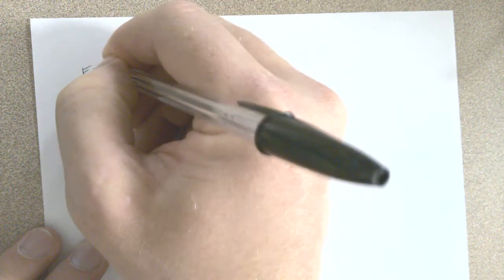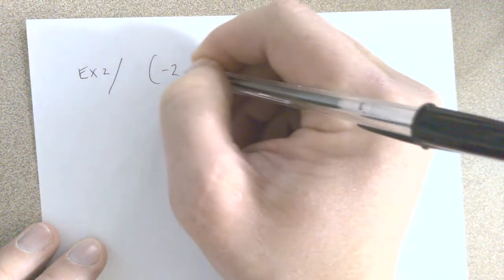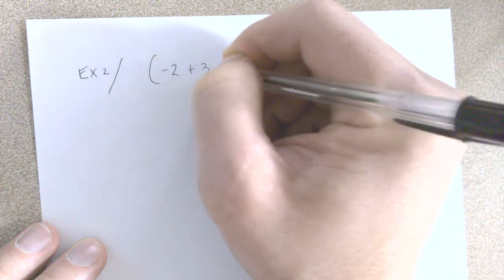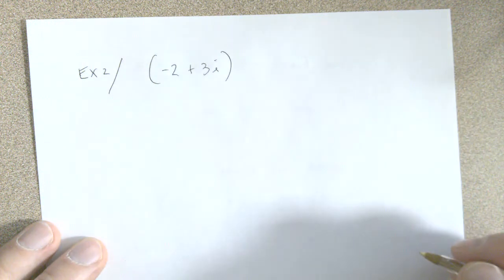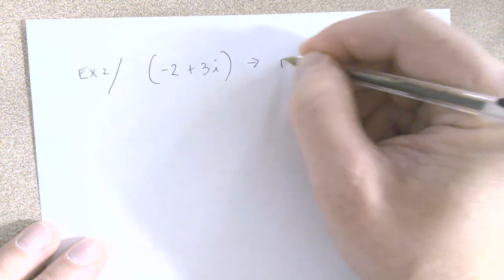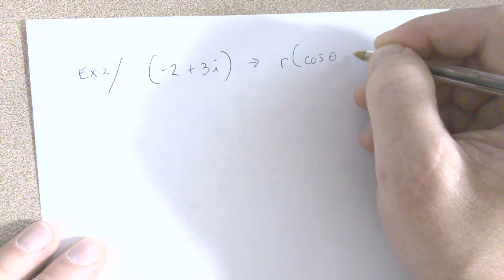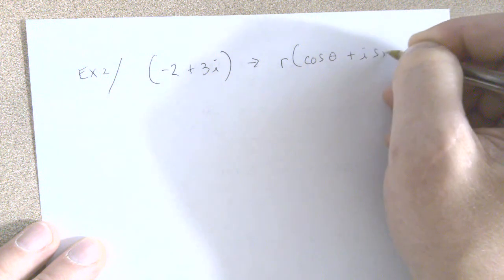Okay, let's try another one of those. We've got negative 2 plus 3i, and again we're going to put it into standard trig form: r(cosine theta plus i sine theta).